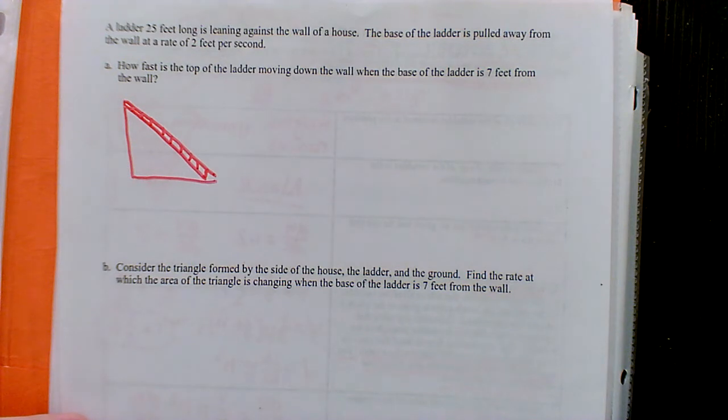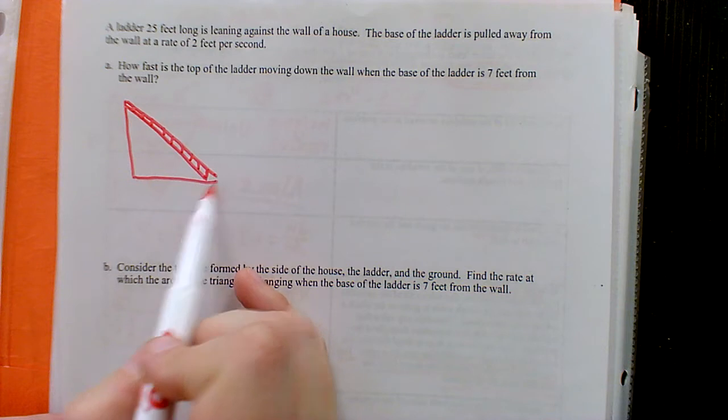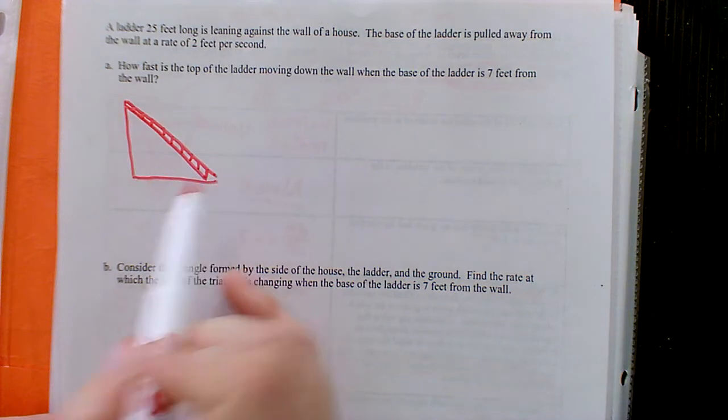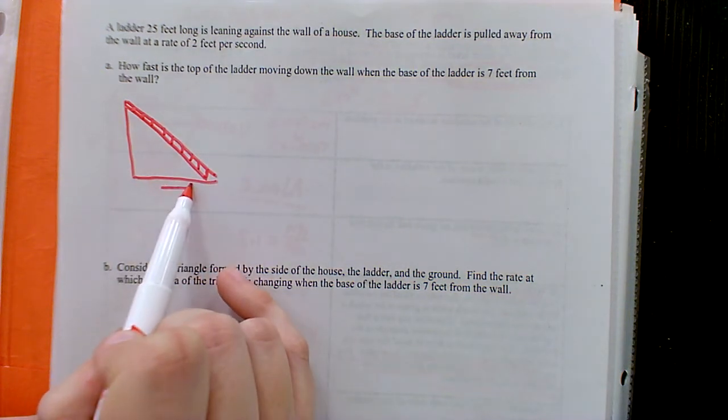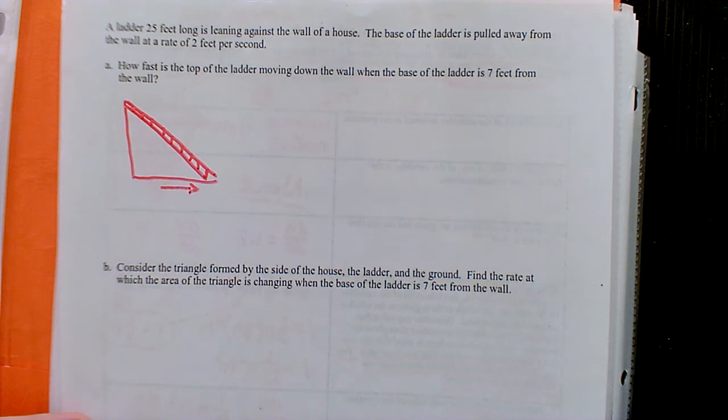The base of the ladder is pulled away from the wall at a rate of 2 feet per second. So if you were to imagine the bottom of this ladder being pulled away, it's being moved in that direction.